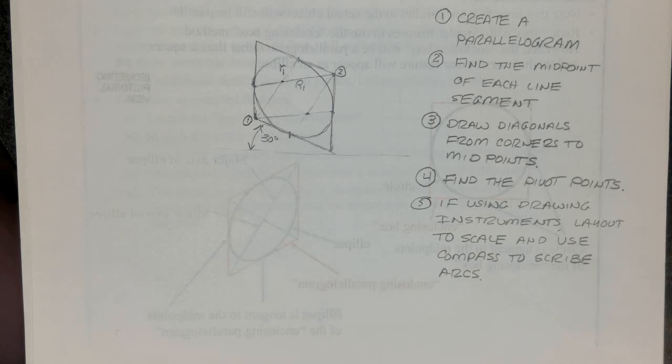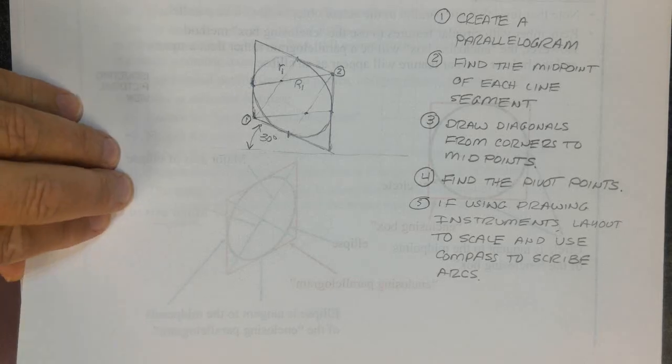Okay, so if you have more questions, we can bring this back up after the video, but you only have two radiuses. And you have 4 pivot points. All right, let's go to the next slide here.